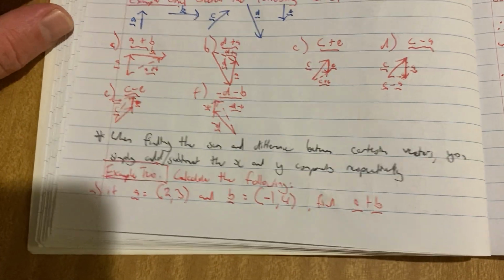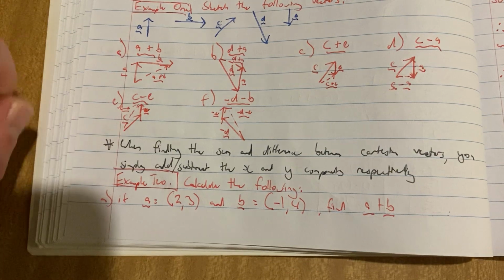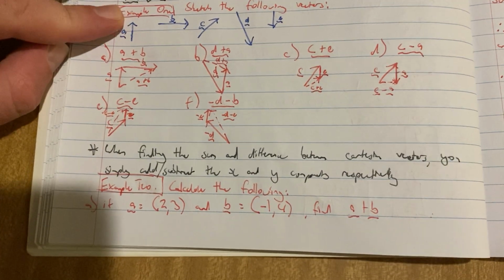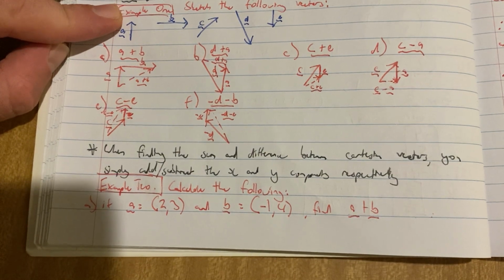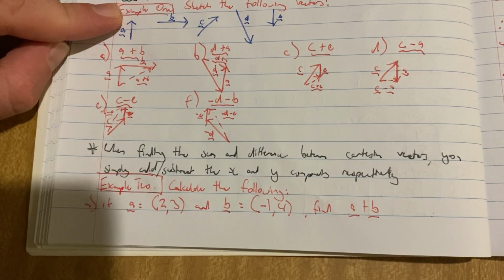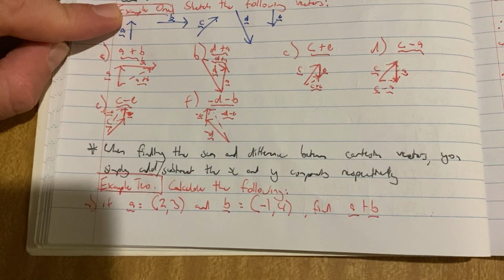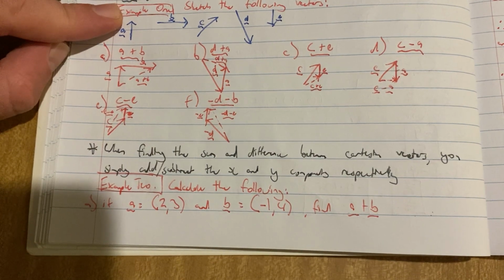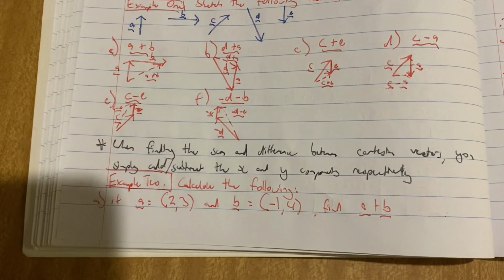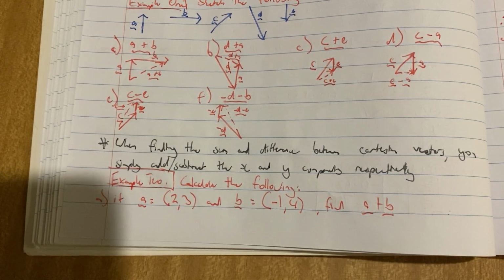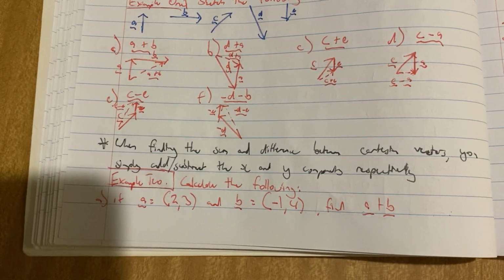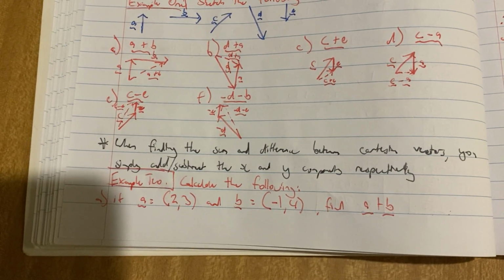So building on this, when finding the sum and difference between Cartesian vectors, key words here, Cartesian vectors, you simply add or subtract the x and y components respectively. So we know that when we do have a vector in the Cartesian form, regardless of whether it's written in x and y, matrix, or i and j components, it still represents an x and y value.